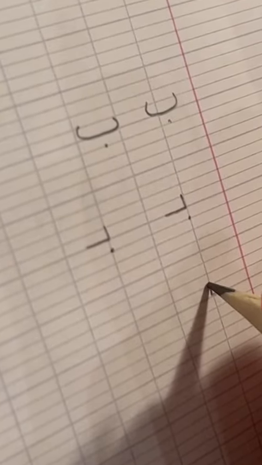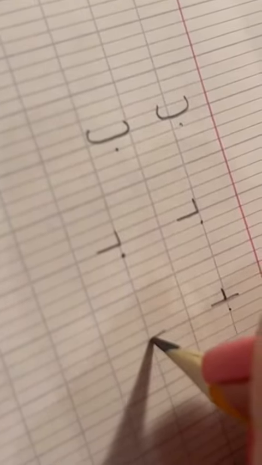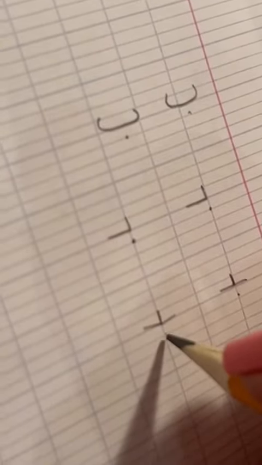In the middle of the word, it's going to look like this, but with a tail. So this is the tail, up, down, trace it back down, and put a dot under here. Again, tail, up, down, and the dot is here under this line.